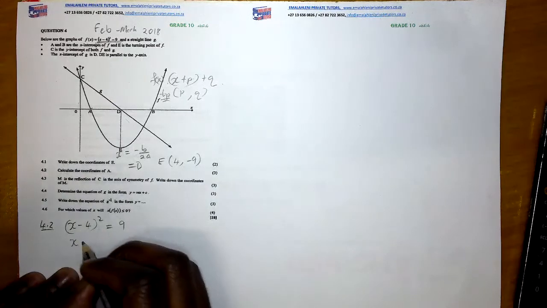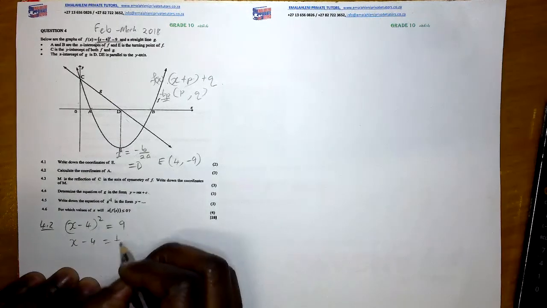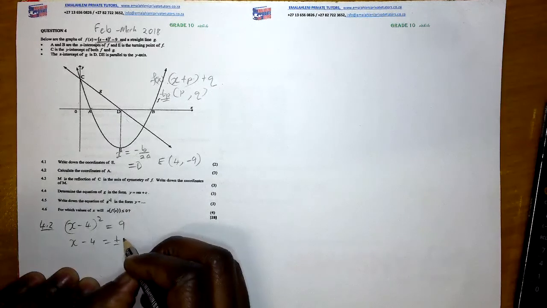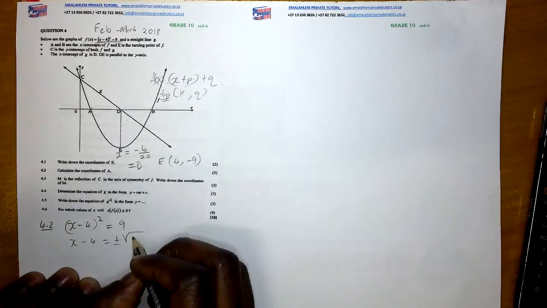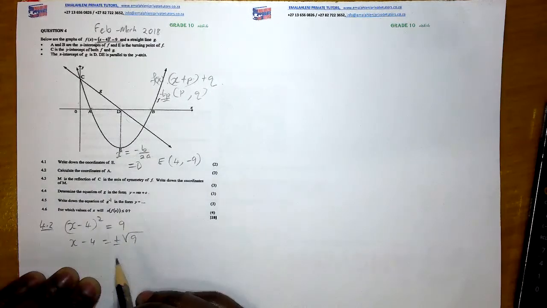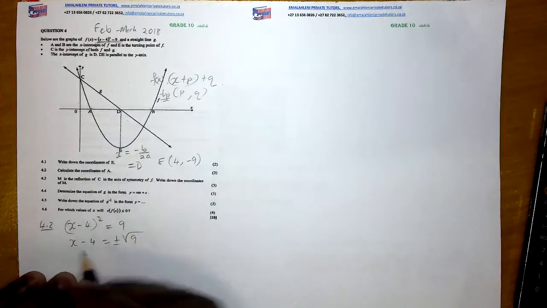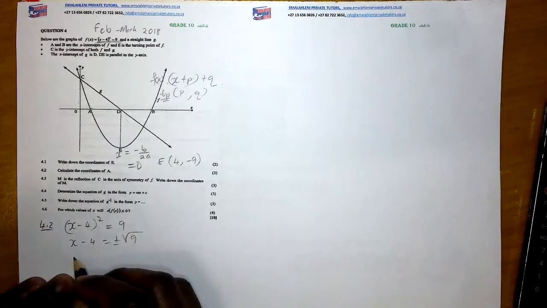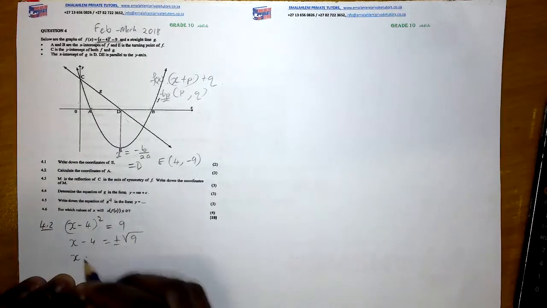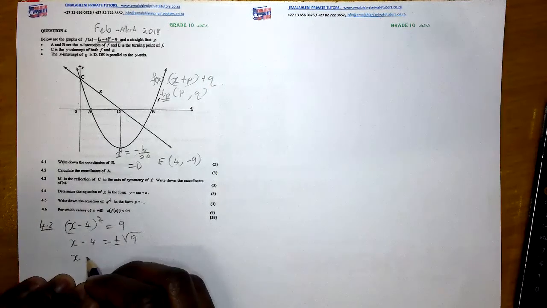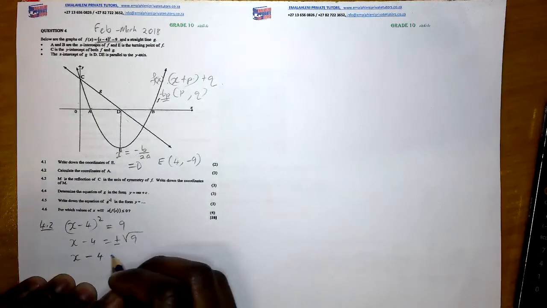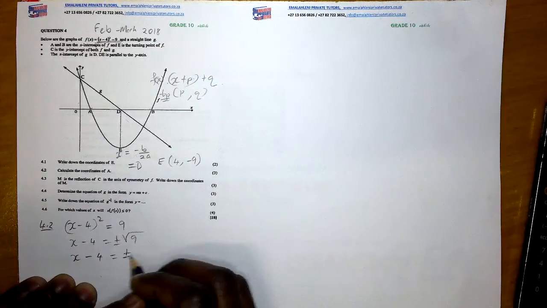So x minus 4 is going to be equal to plus or minus root of 9. Always when you put a root, you must know that two values come out of there, a plus and a minus value. So x minus 4 is equal to plus or minus 3.